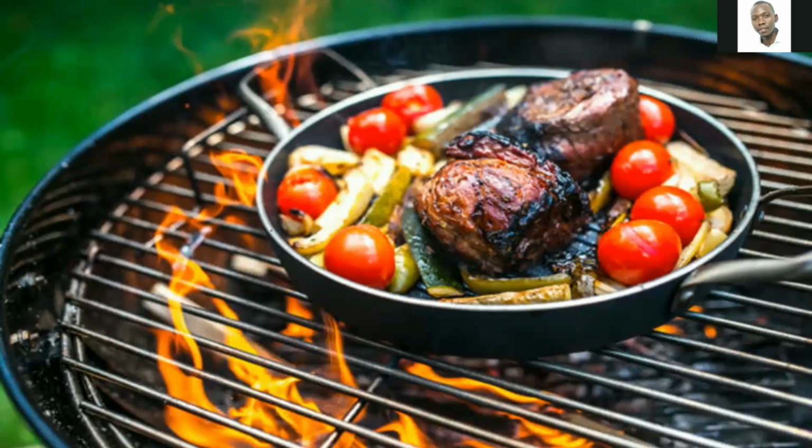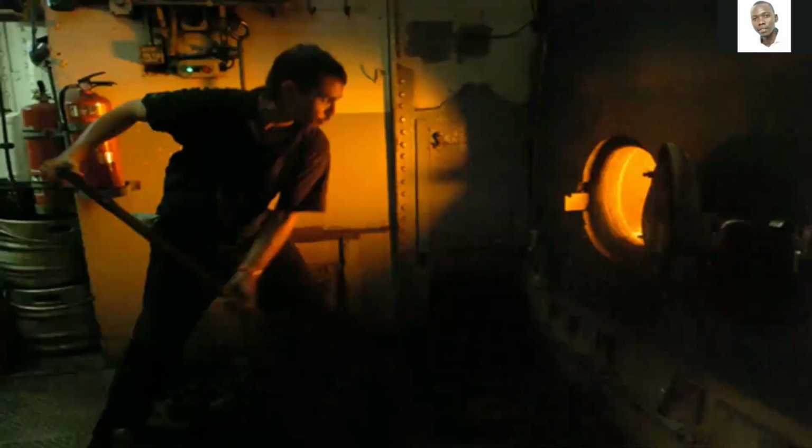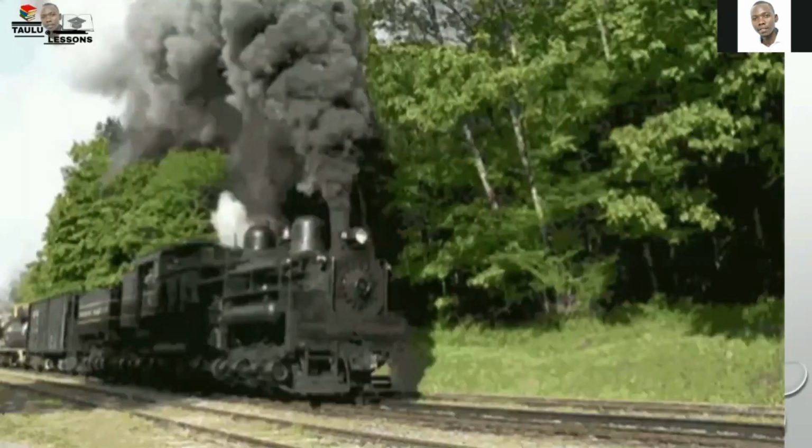So charcoal or coal is used to cook food, to prepare food. It can actually be used in transportation as well. We discover that amorphous carbon, such as the same coal, is used when it comes to the transportation of machines such as a train. There are trains that use coal.